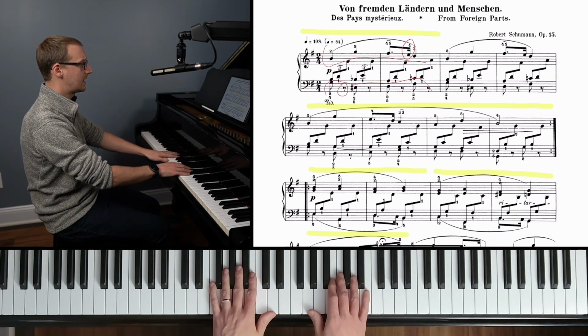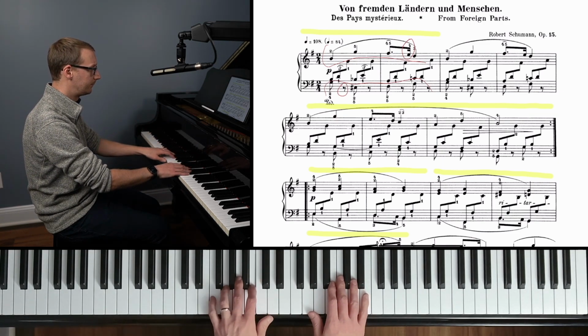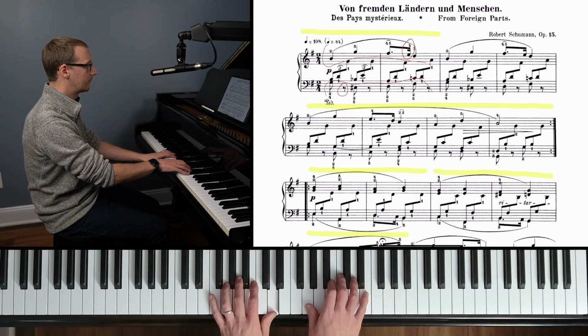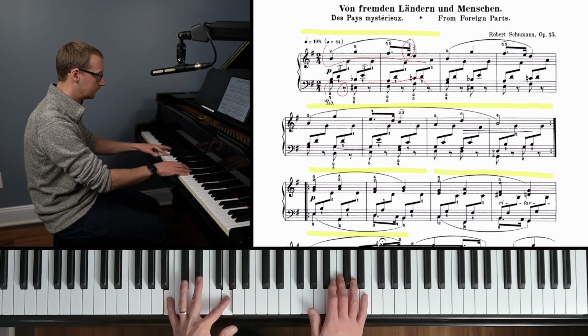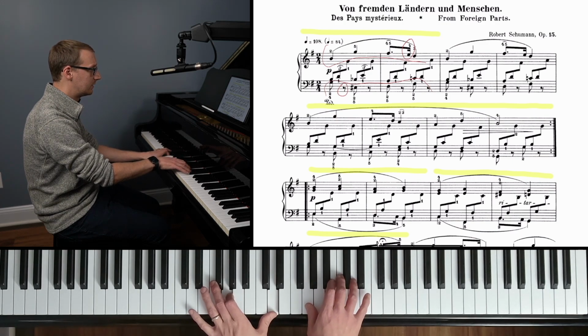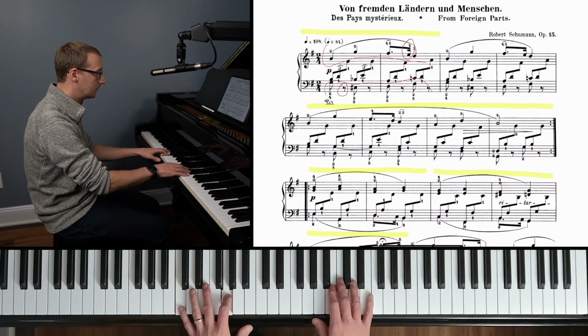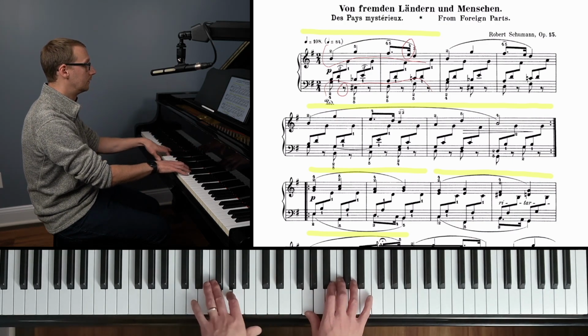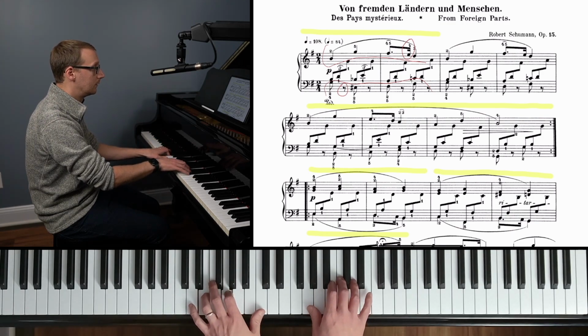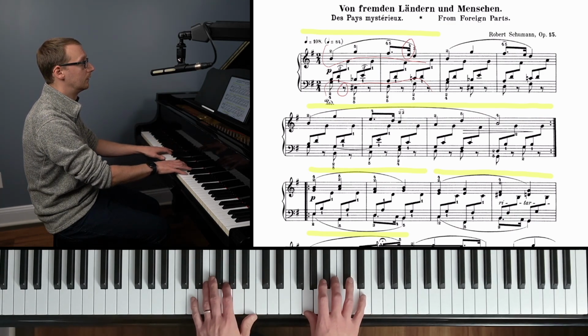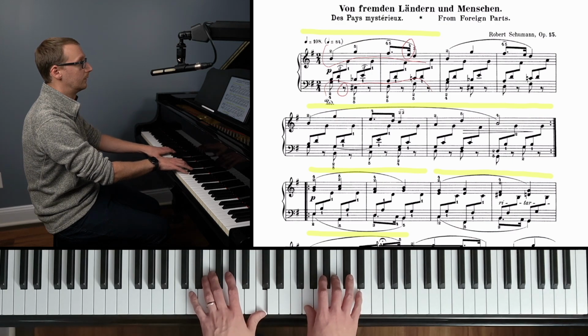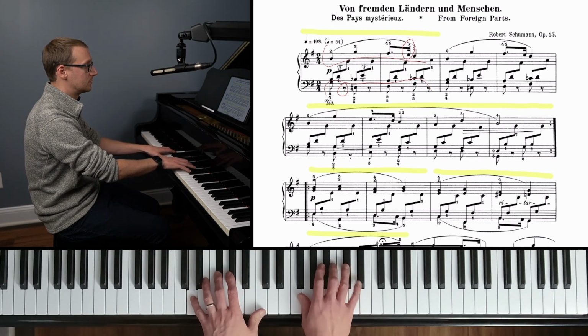Okay, I'm going to do that one more time to show you the tied notes, and also to make sure I play it correctly. Notice the pivot and the tied note. And then... I'm trying to be very soft here too, by the way.